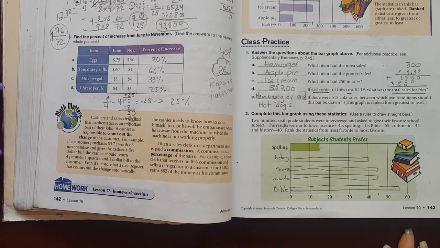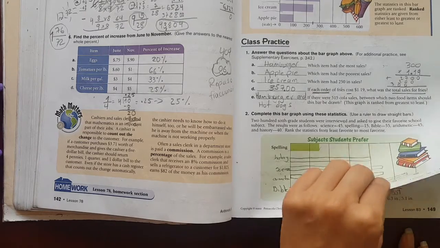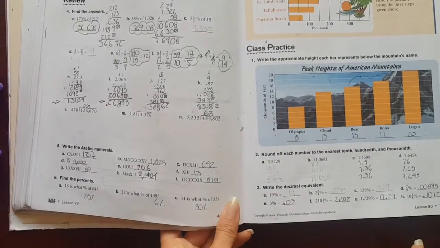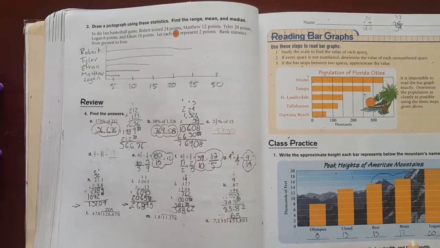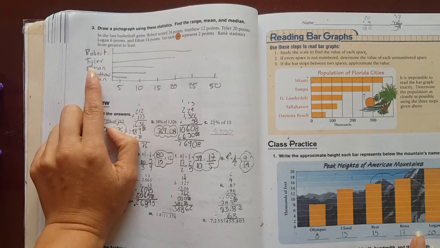Very good. So let's move on to page 145. Yes. Oh, teacher, what's that? Here I did the same.